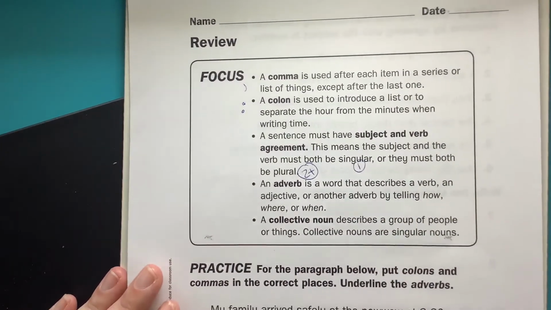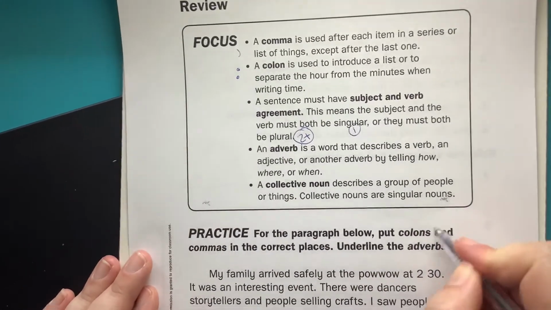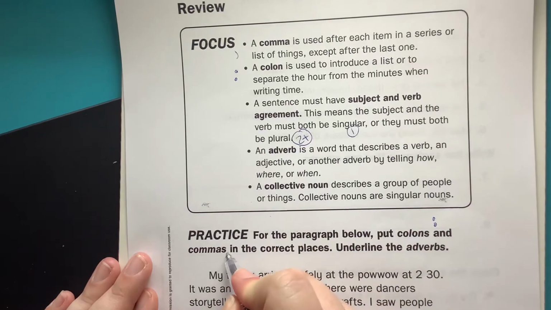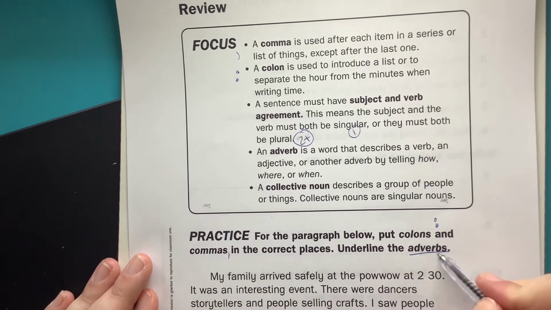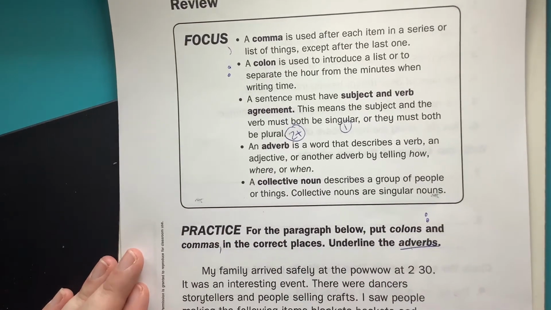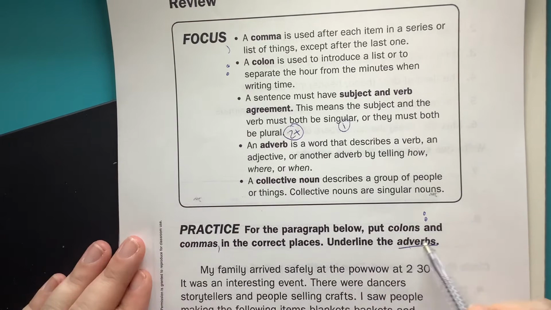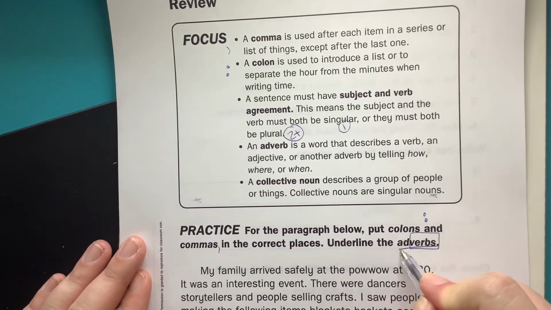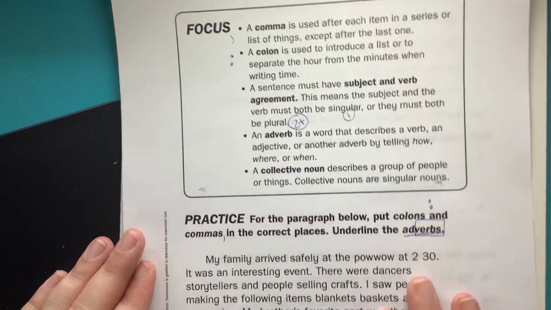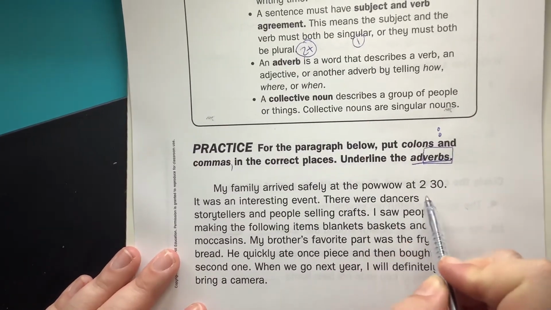Practice. For the paragraph below, put colons and commas in the correct places. Underline the adverbs. So adverbs are words that describe verbs. So remember, a verb is an action word. So we're going to see what words describe the verbs. They add to the verb. Okay. My family arrived safely at the powwow at 2:30.